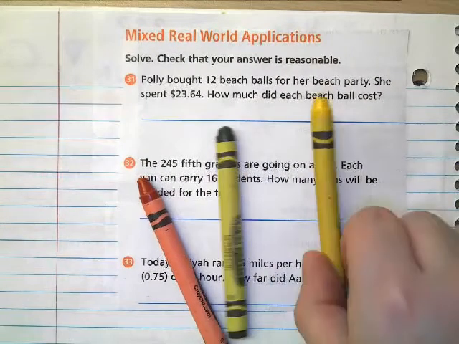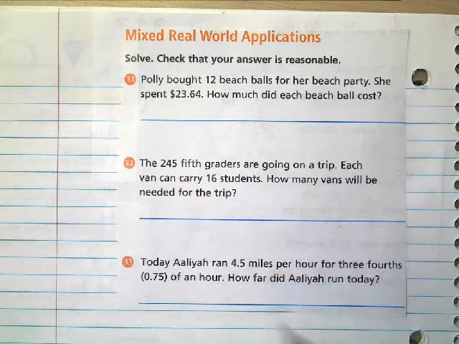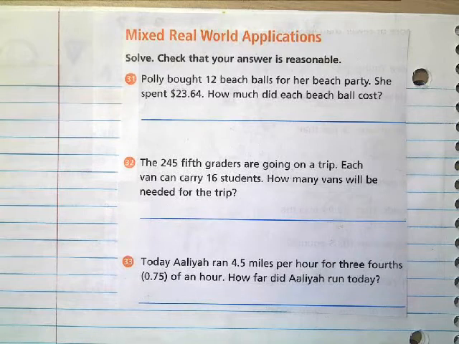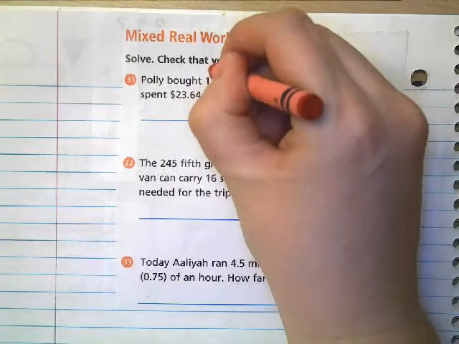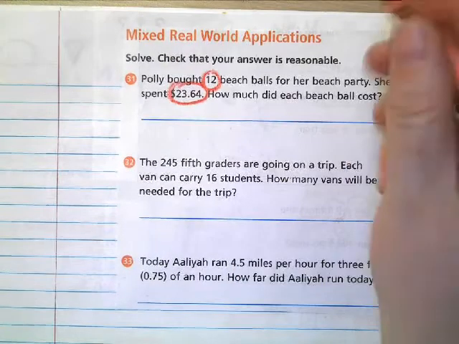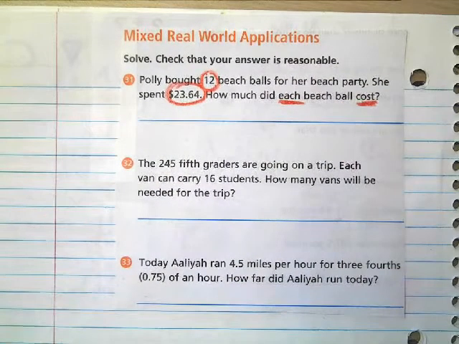Okay. Push pause if you're not caught up to where I'm at. Take your red. We're going to highlight what's important, and if we decide that it's multiplication, we'll use green. If we decide that it's division, we'll use yellow. Here we go. Polly bought 12 beach balls for her beach party. She spent $23.64. How much did each beach ball cost?